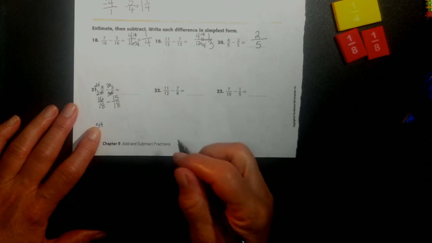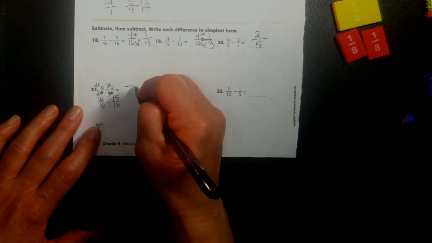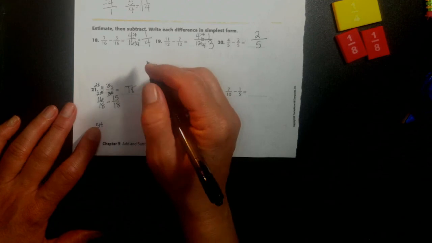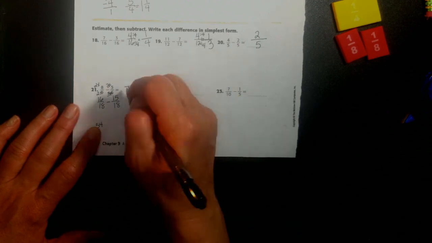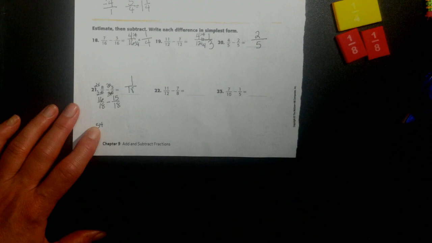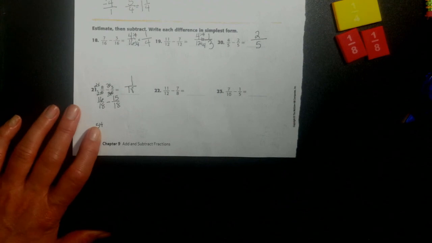Now I can subtract. I'm going to have my 18, 18, 18. 16 take away 15 is 1. All right, my next problem.